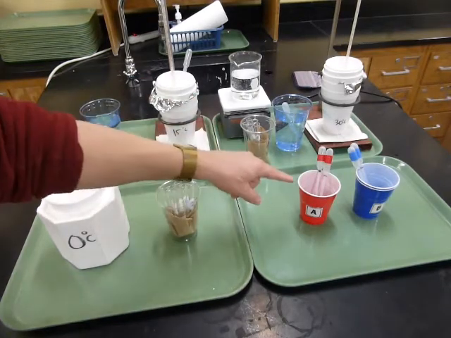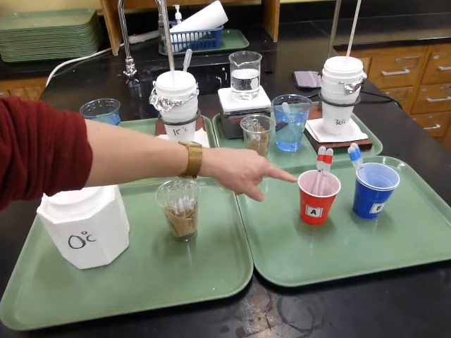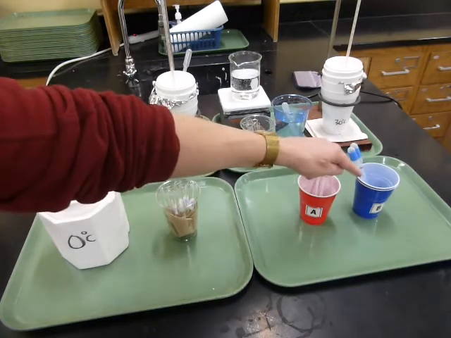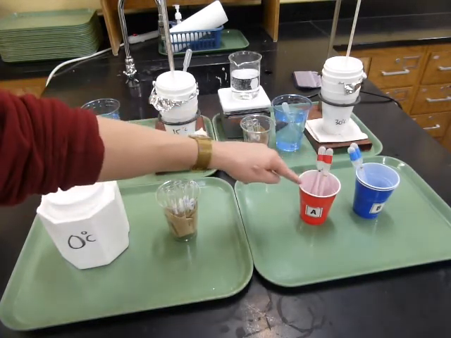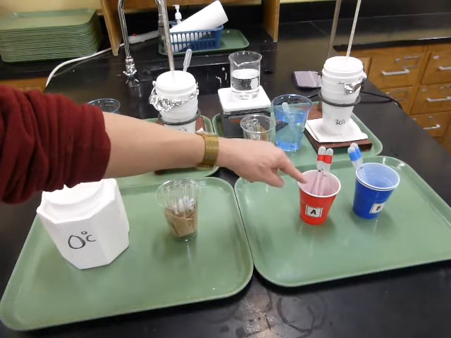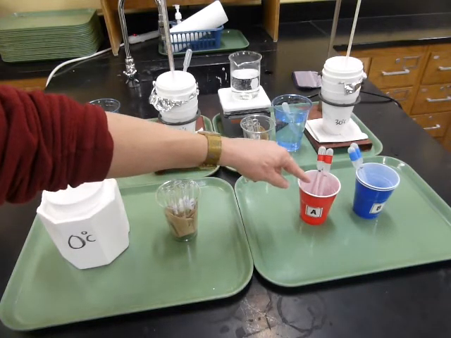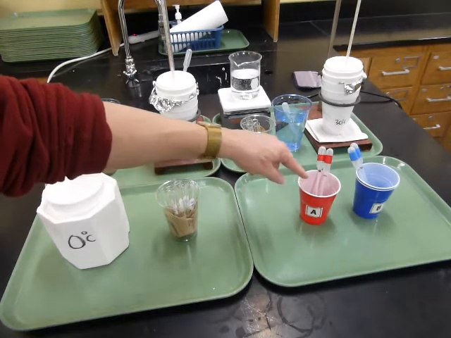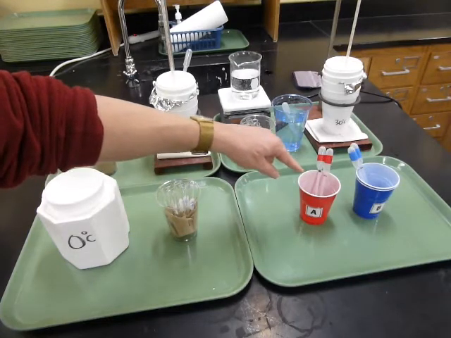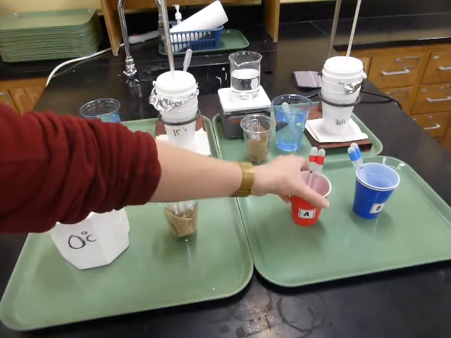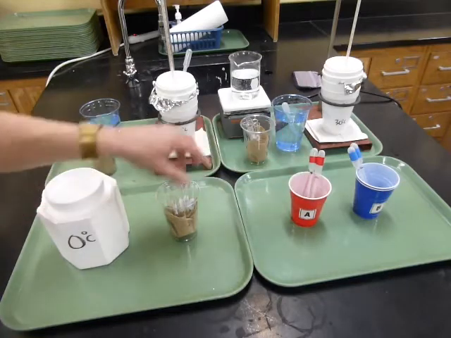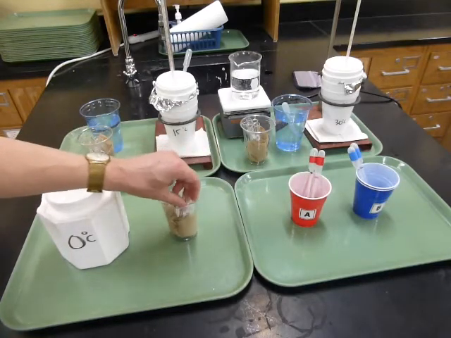Now, I've made the solutions A and B a little differently from what you used. The B solution is the same. The A solution has the A mixture that you had last time, the clear cup, and it also has the C mixture that was in the red cup. So that's what's in here. And what we're going to do is put those into tubes that are labeled A and B.